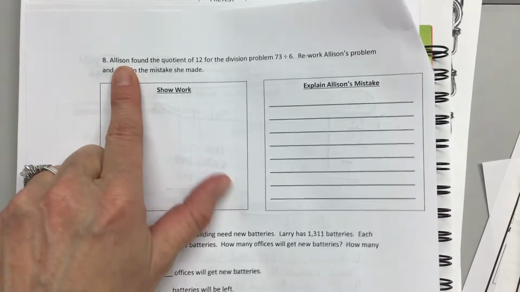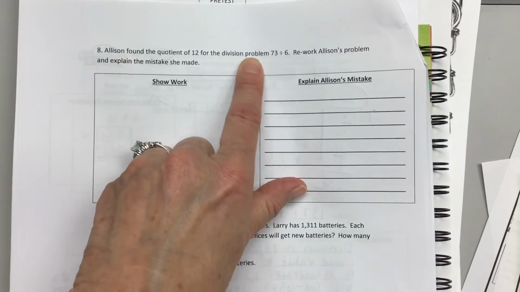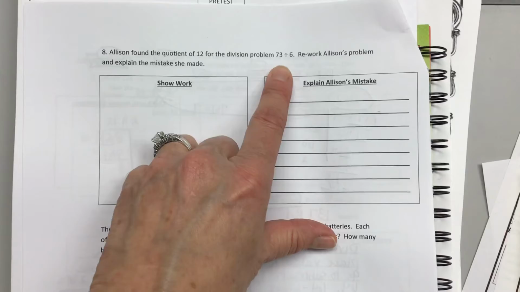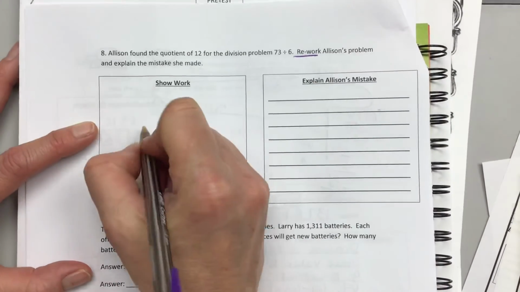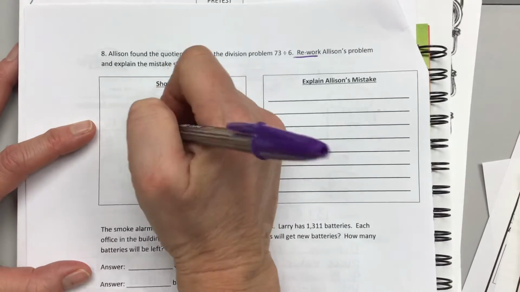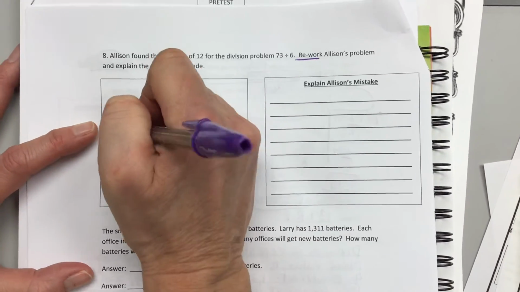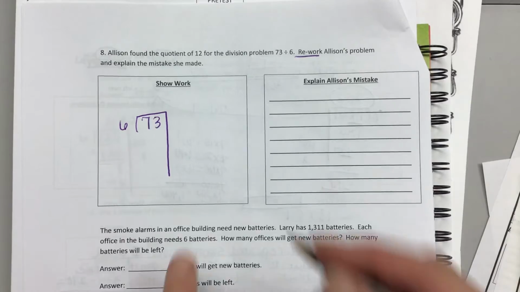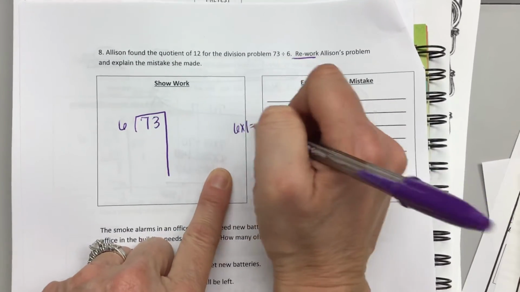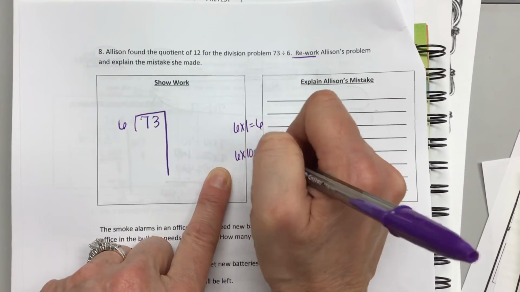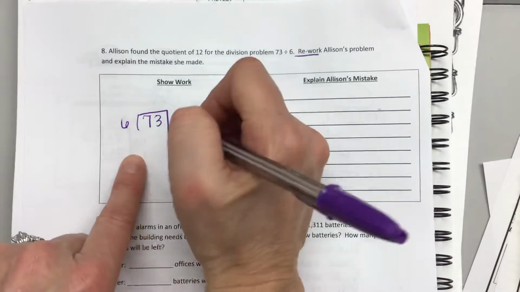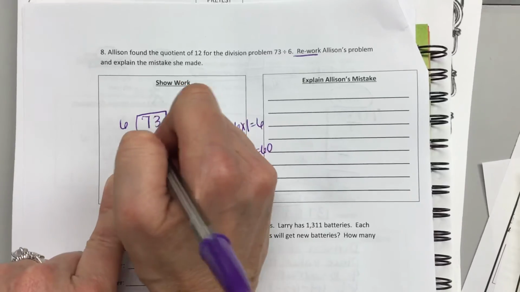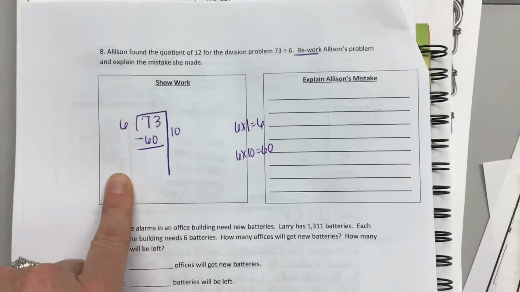I'm super proud. Okay, Allison found the quotient of 12 for the division problem 73 divided by 6. Rework Allison's problem. You needed to actually put 73 divided by 6 over here to the right. Okay, I can subtract 6 10 times, which is the same as subtracting 60.